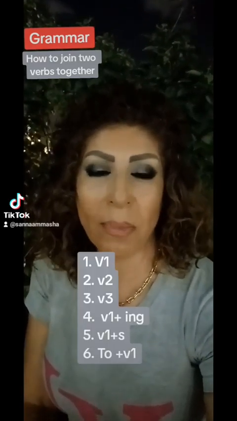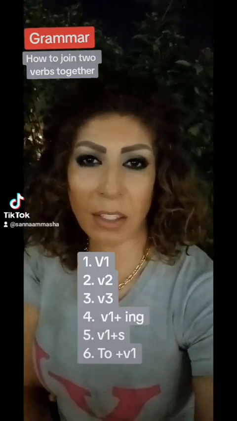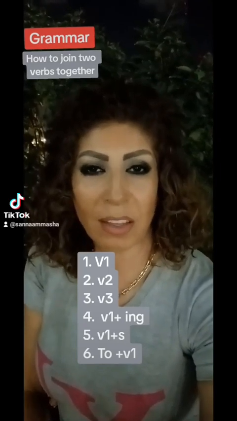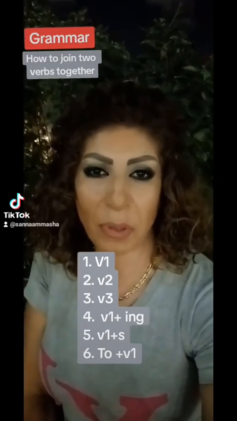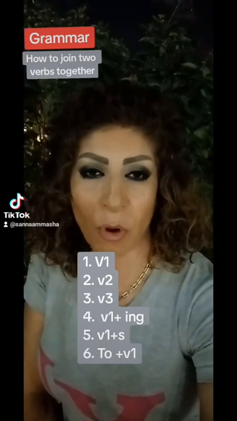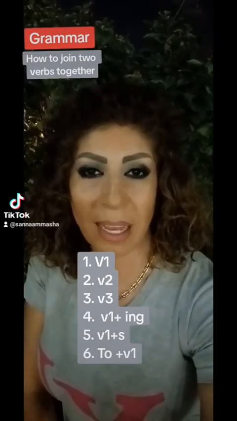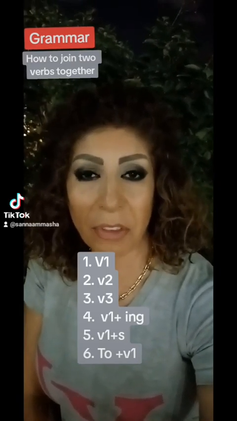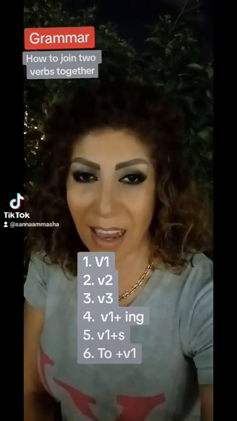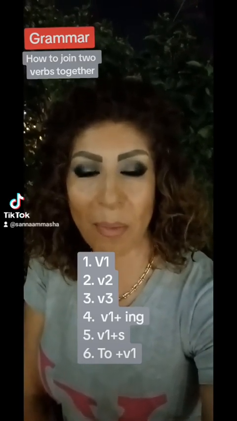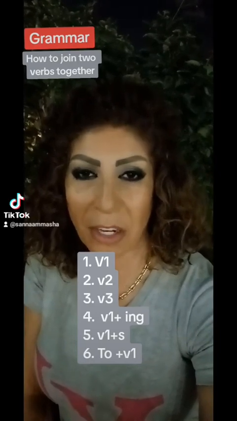In English, each verb has 6 forms. The first form is verb 1. The second form is verb 2. The third form is verb 3. And the fourth form is verb 1 plus ing. The fifth form is verb 1 plus s. And the sixth form is to plus verb 1.